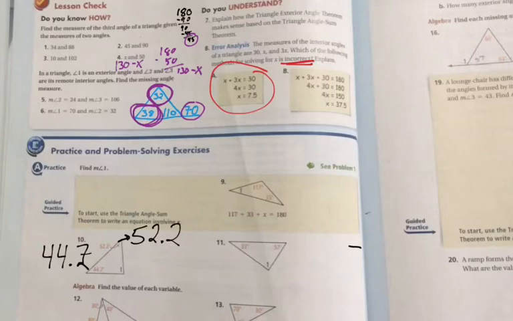Why don't you guys try number 10 on your own? I wrote that a little bit bigger so you can see it, 52.2 and 44.7.